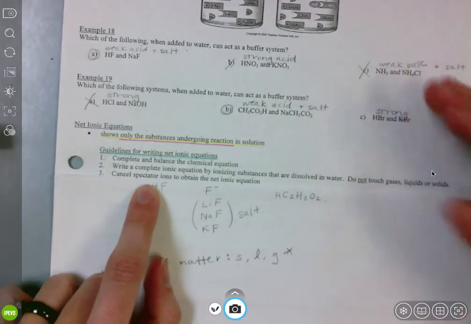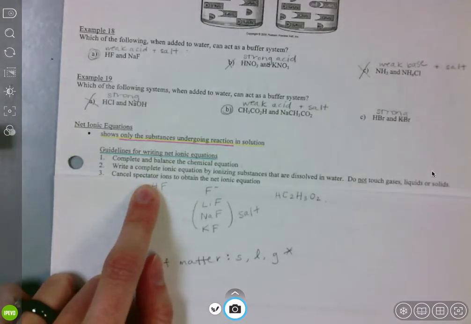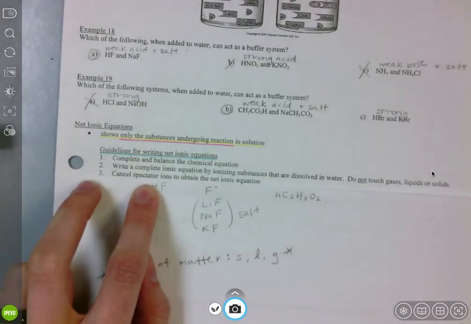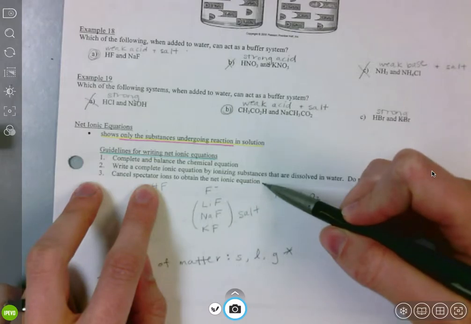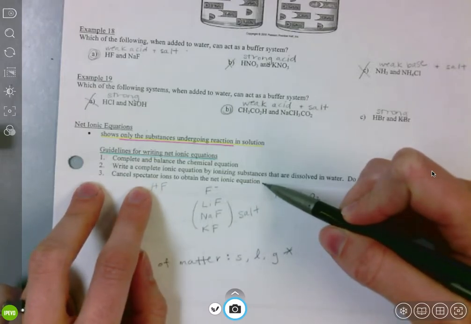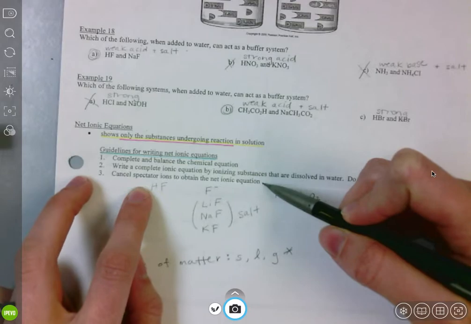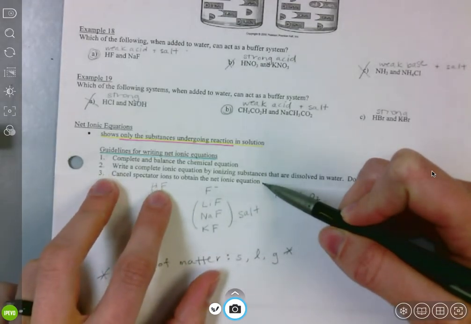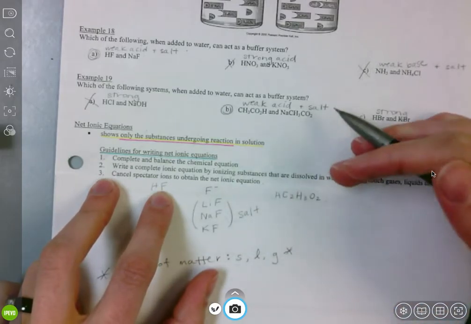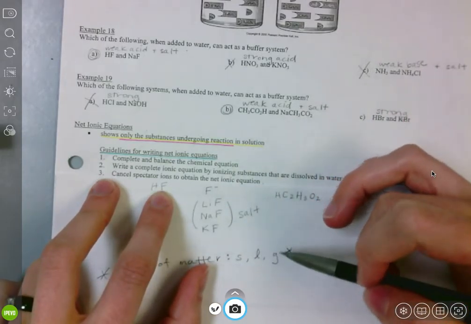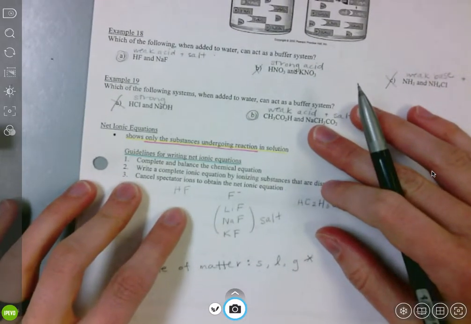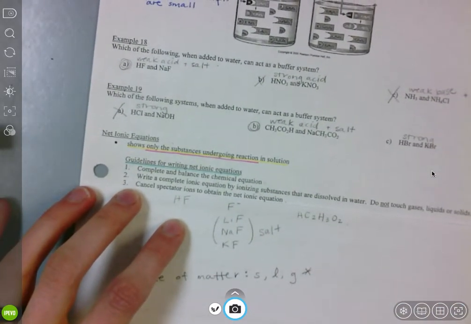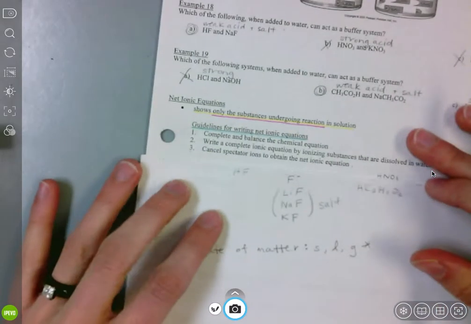Spectator ions. If you are a spectator at a sporting event, you are watching the game happen. You are not playing the game. So the net ionic equation is describing the players in the game, or the ions involved in making a product. The spectator ions are everything else that is not involved in making our solid, liquid, or gas. So we'll explain that a little bit more when we work through these right now.